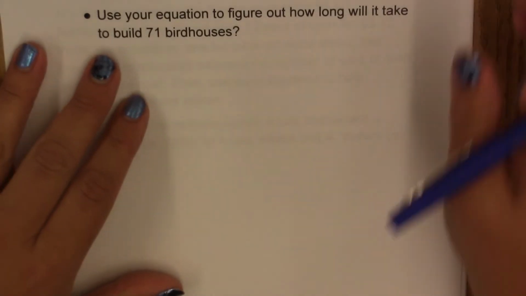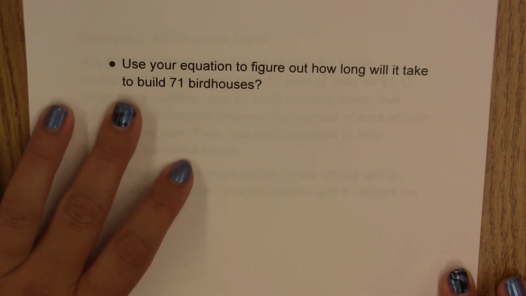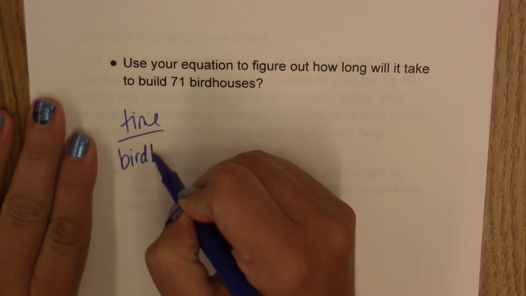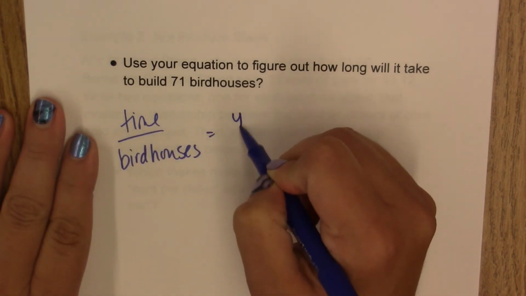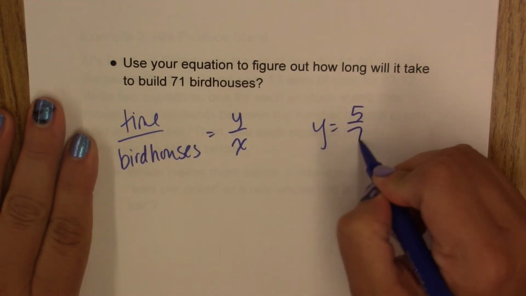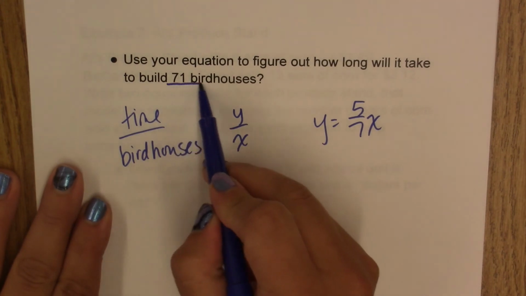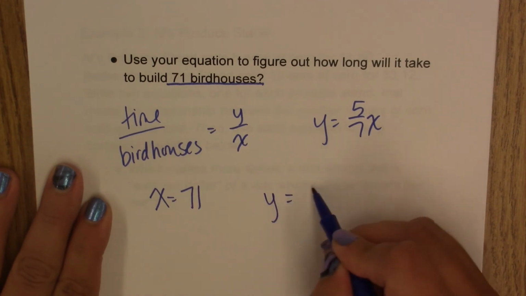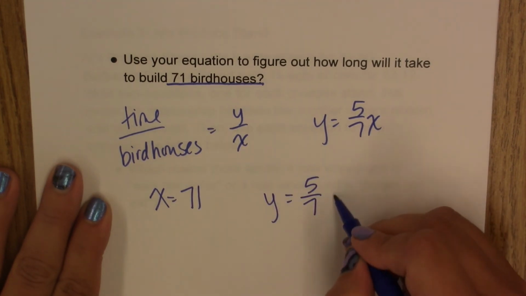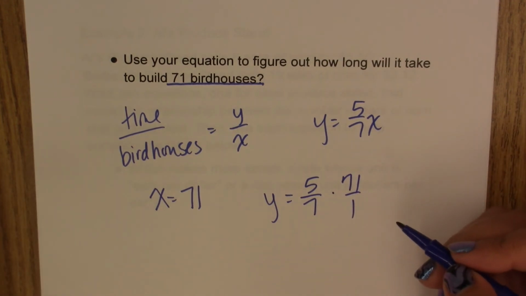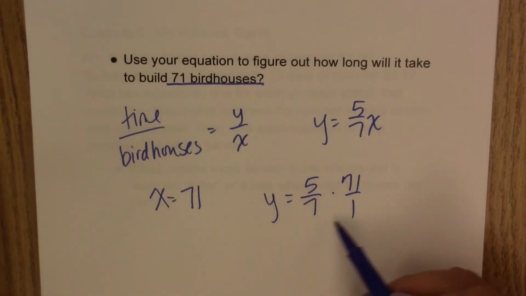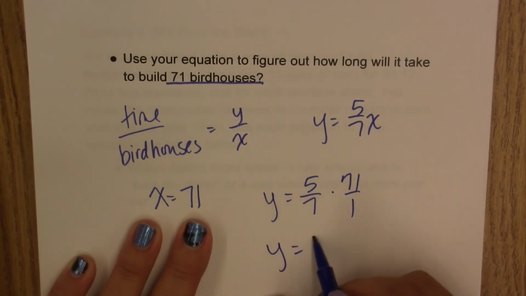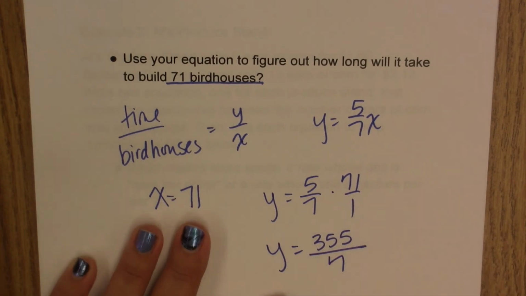All right, use your equation to figure out how long it will take him to build 71 birdhouses. So again, this is almost just like the last one. We just have a different amount. Setting up my information that I know. All right, so I'm building 71 birdhouses, so that's my x. Times 71 over 1. Now I can't simplify these, so I'm going to go ahead and multiply straight across. So 5 times 71 is 355 over 7.